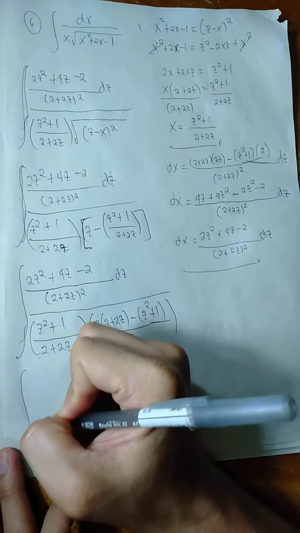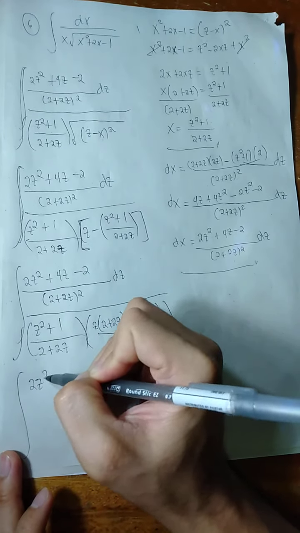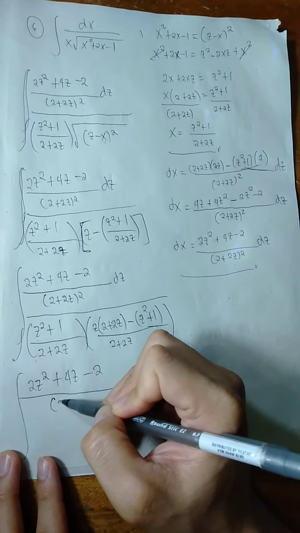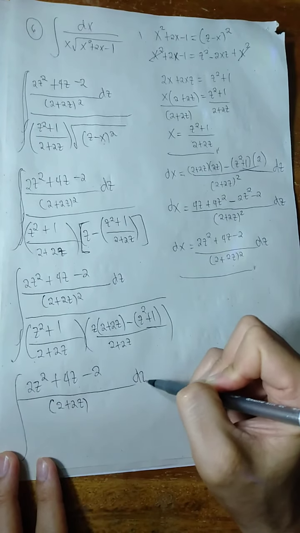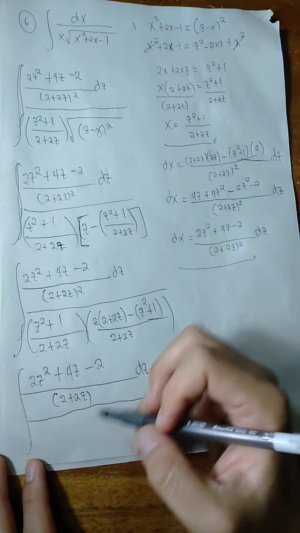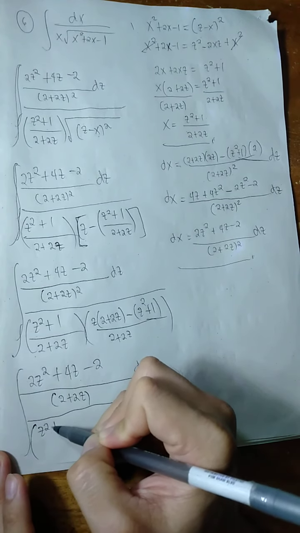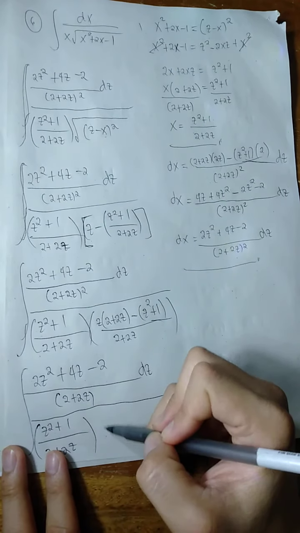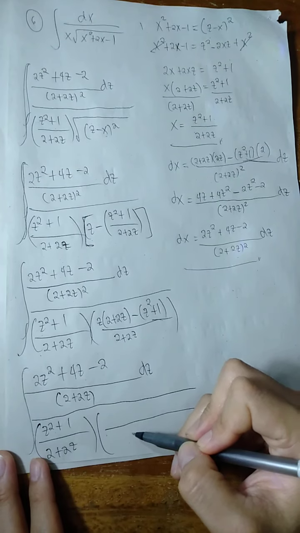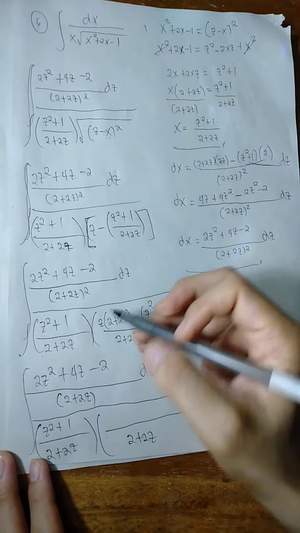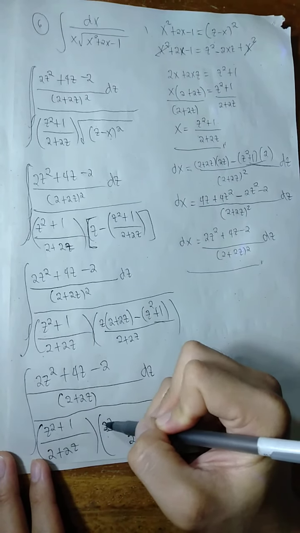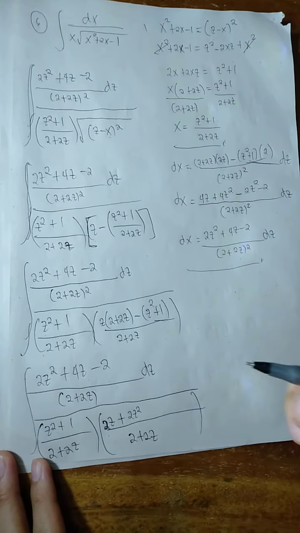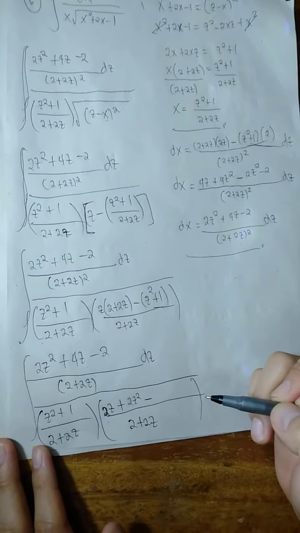So integral of 2z squared plus 4z minus 2 over 2 plus 2z dz all over z squared plus 1 over 2 plus 2z, distribute, so 2 plus 2z, so magiging 2z and 2z plus 2z squared minus z.